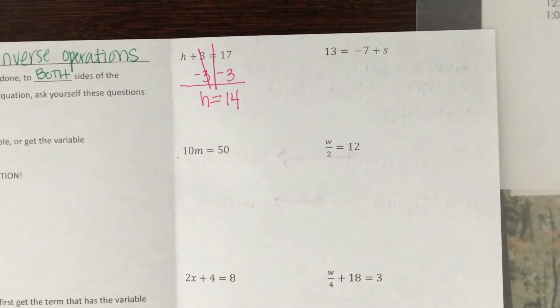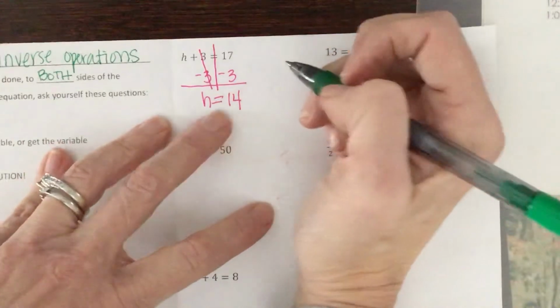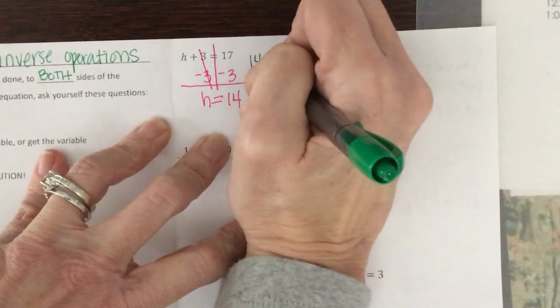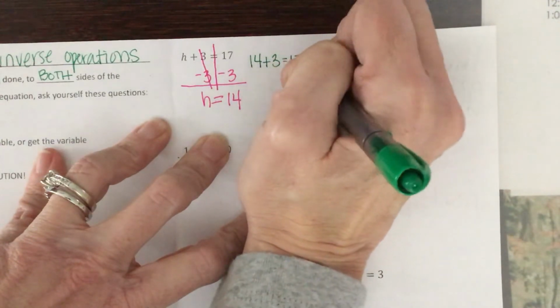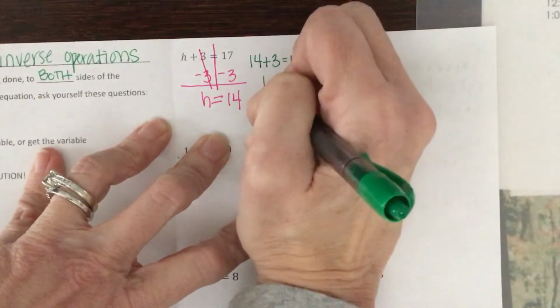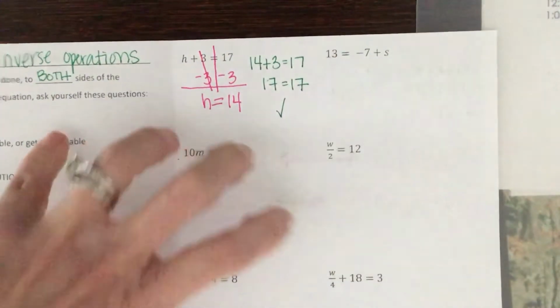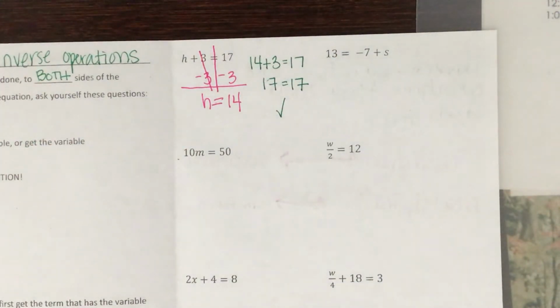But like I said, we got to check our solution. So I'm going to go ahead and substitute 14 for h. So I'm going to do 14 plus 3 equals 17. 14 plus 3 is 17. 17 equals 17. So I know that my solution is correct.